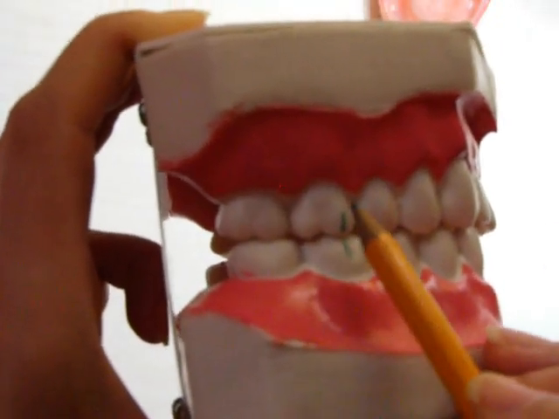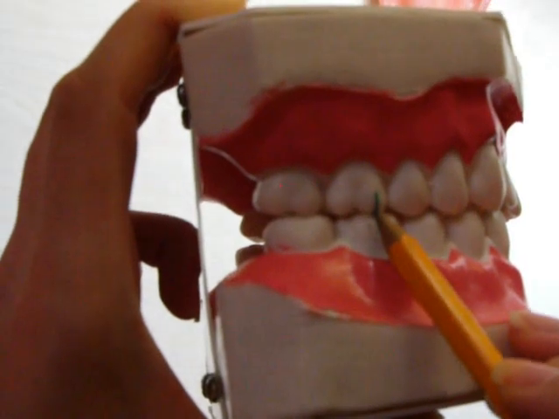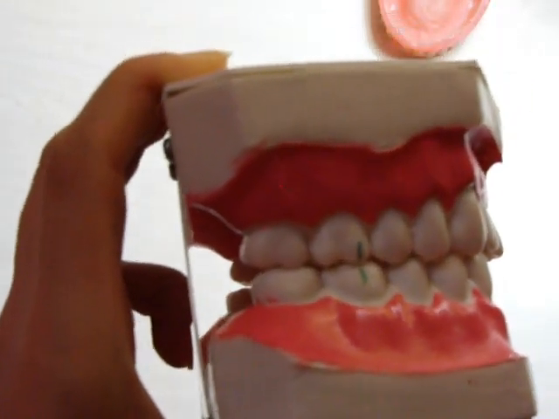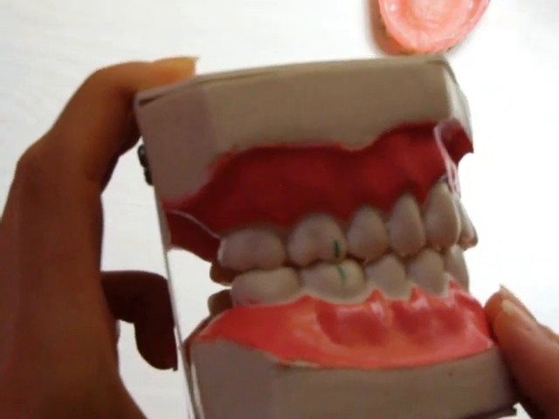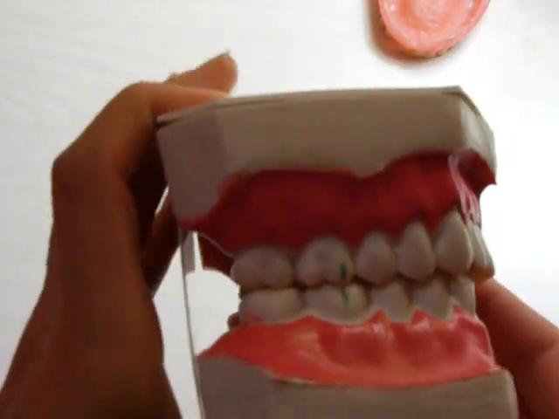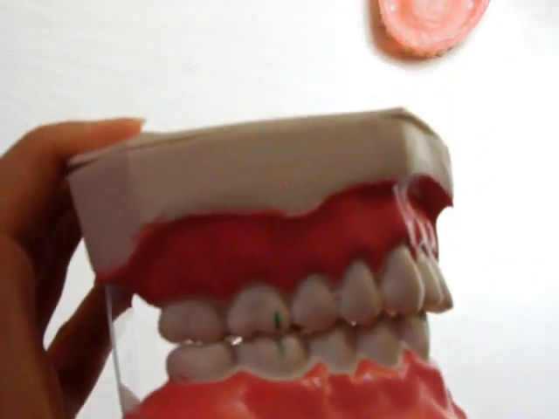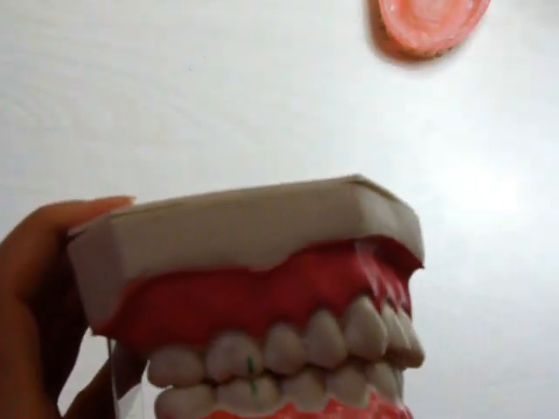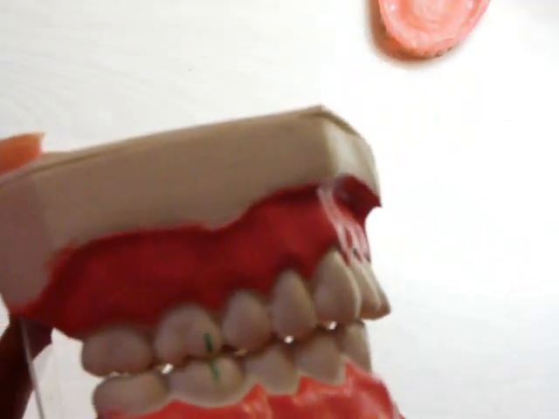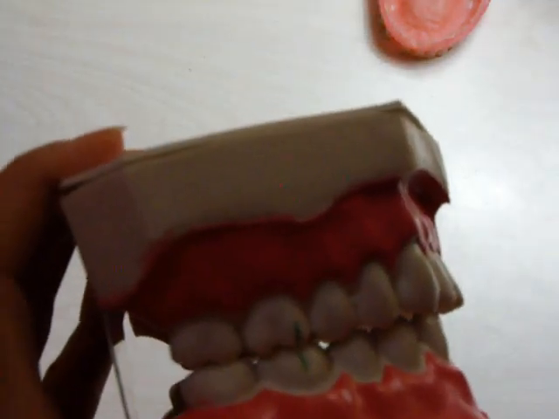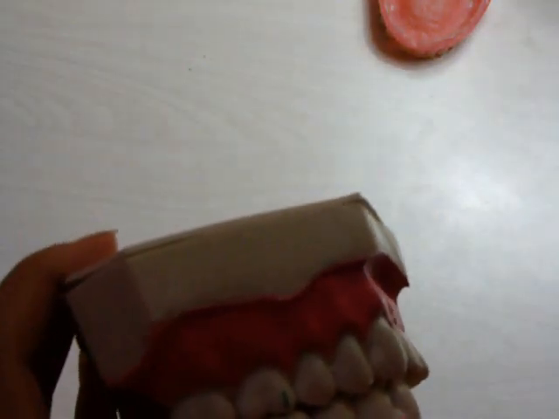Vice versa, if the cusp is located distally to the buccal groove, then this is class 3, where the lower jaw appears to be more forward. The chin appears a lot more forward, and these patients have a concave profile, whereas in class 2, patients have a convex profile, and in class 1, they're supposed to have a straight profile.